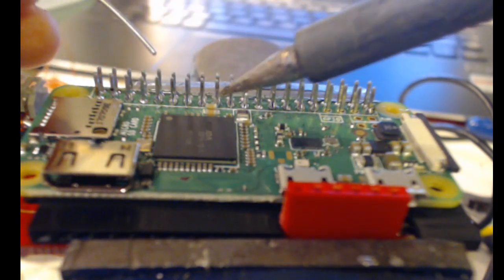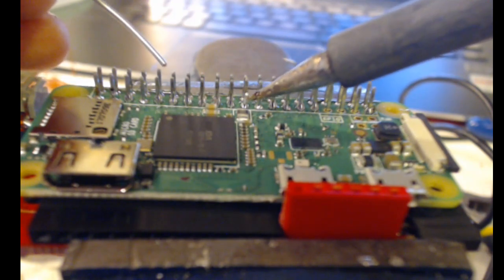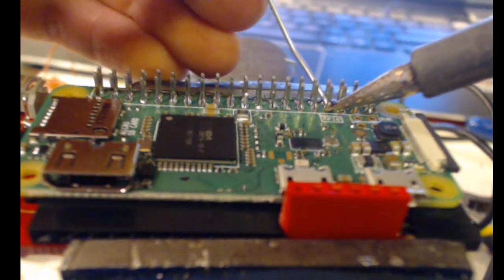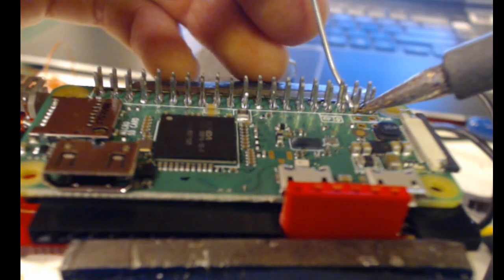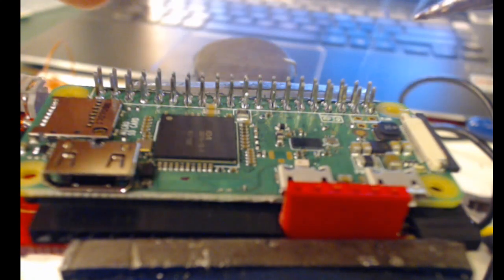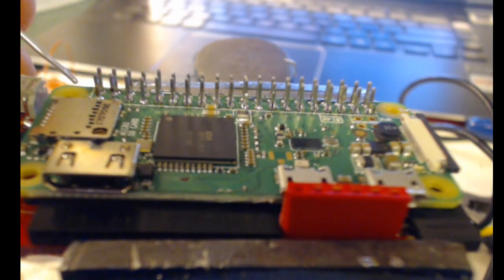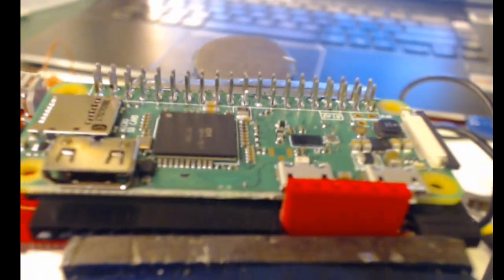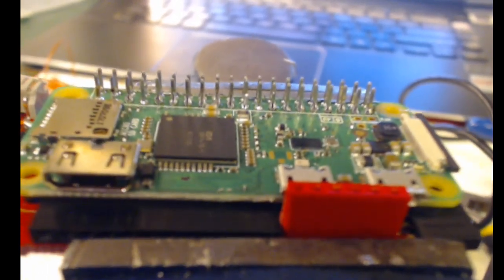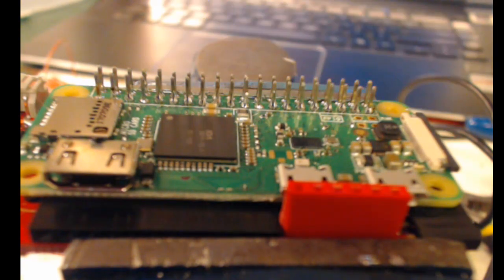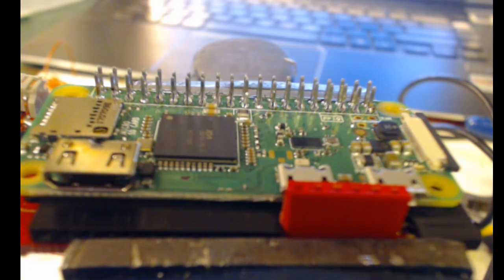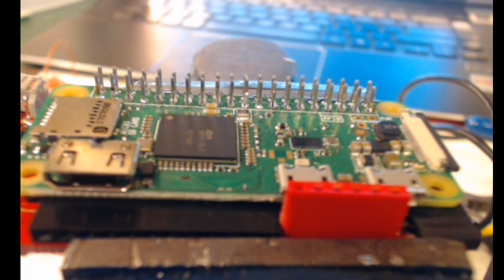You also will want to be careful here and here, because there are surface mount components nearby. Now we have these pins soldered, and the next thing is going to be solder wick, and then we're going to be done. Open in new tab. It's not multitasking, I'm just doing a mechanical task and reading at the same time. It's not really multitasking.